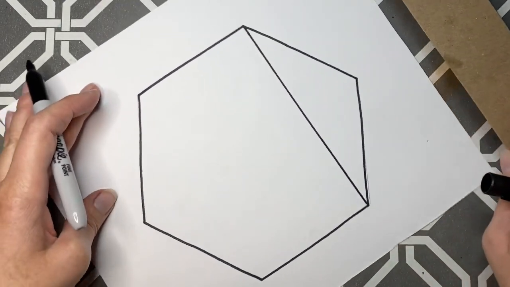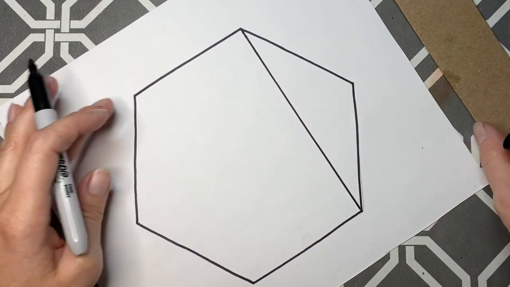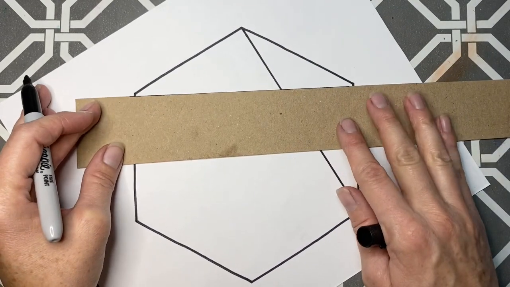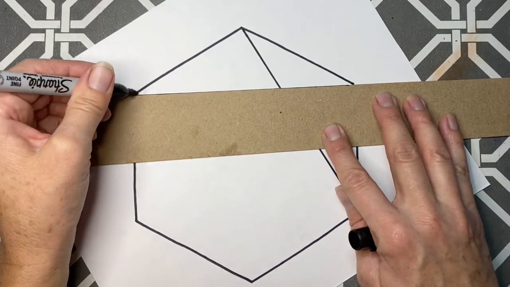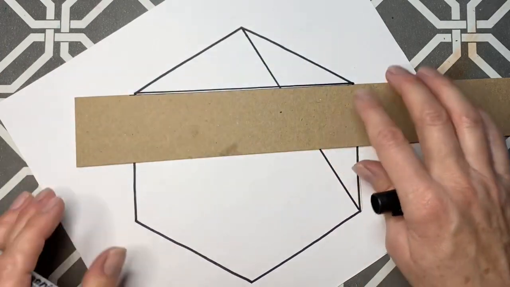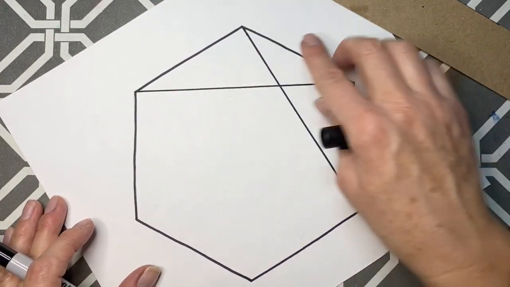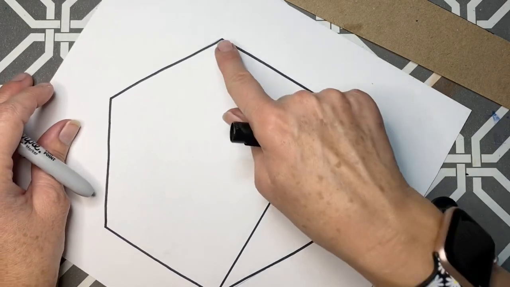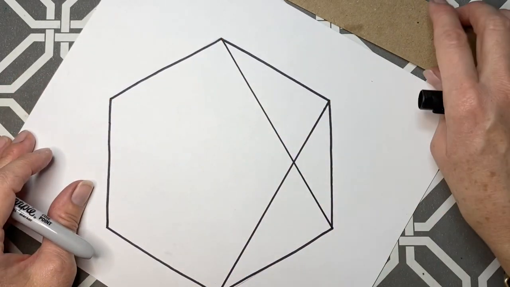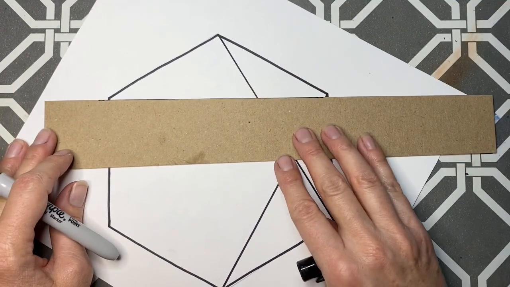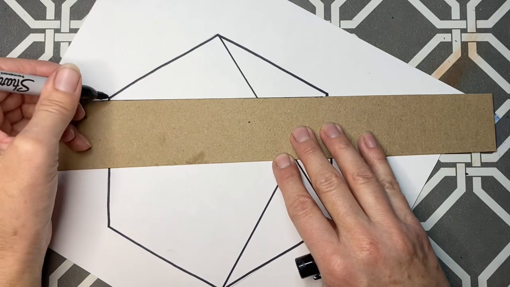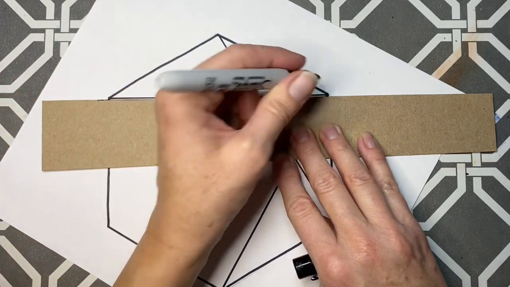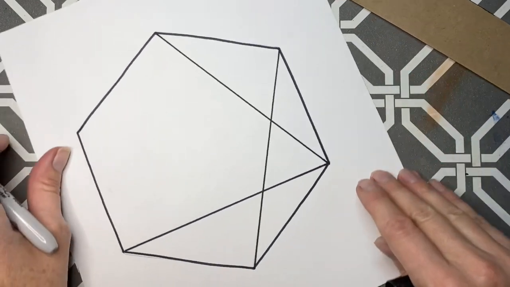So now I'm going to turn it. There's another mountain peak. There's the 2 corners. So I rotated my paper. There's my triangle, and now I'm going to look for that next corner that's a peak. Again, I'm going to rotate.